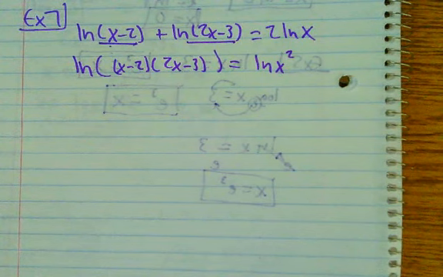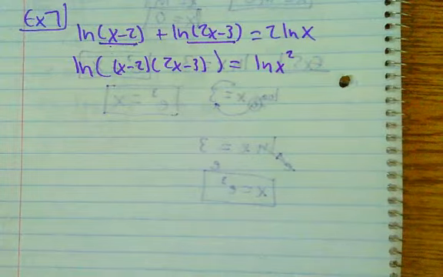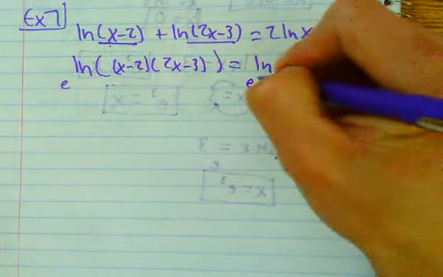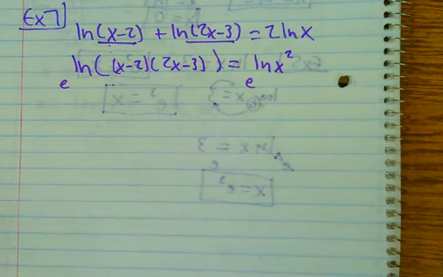You can do the inverse property by doing what? e to that power and e to that power. Agreed? What's going to happen with e and ln? Cancels away. So then you'll have x minus 2 times 2x minus 3 equals what?